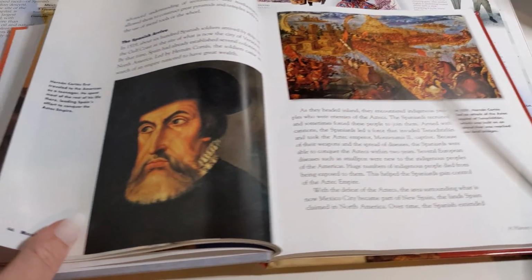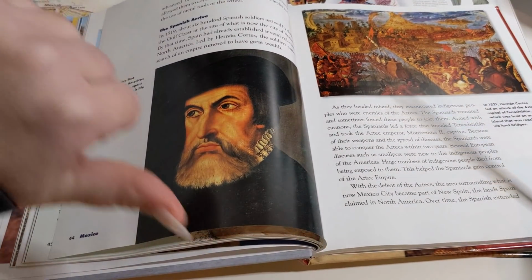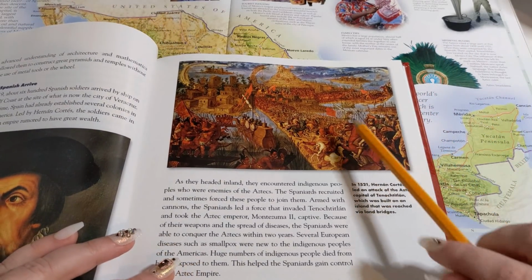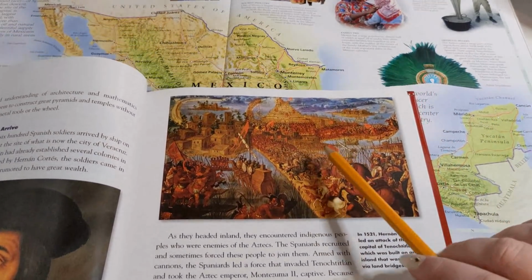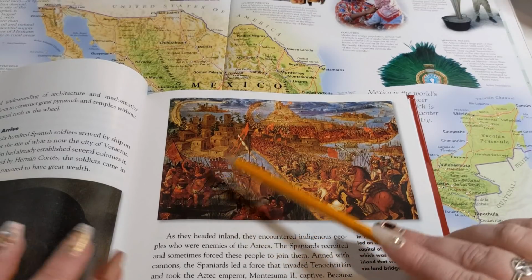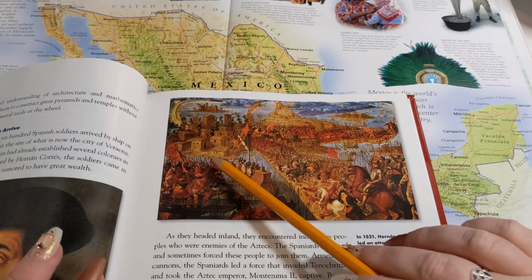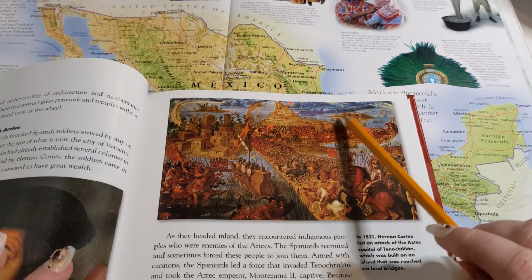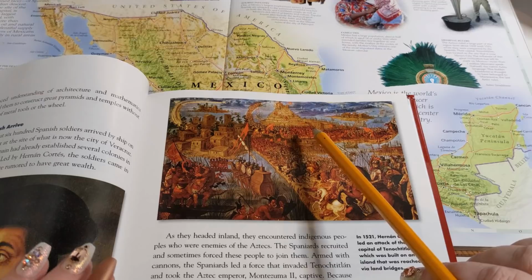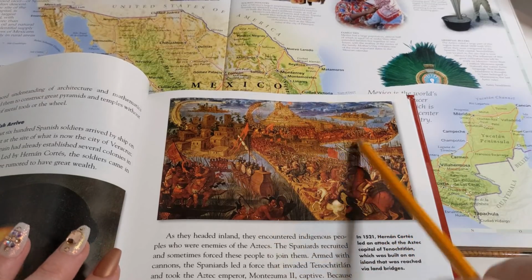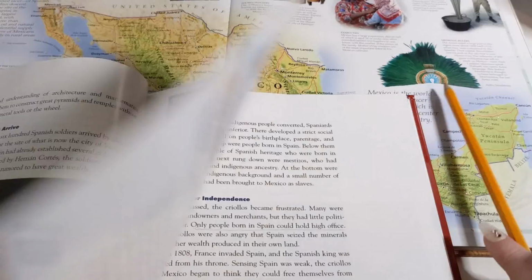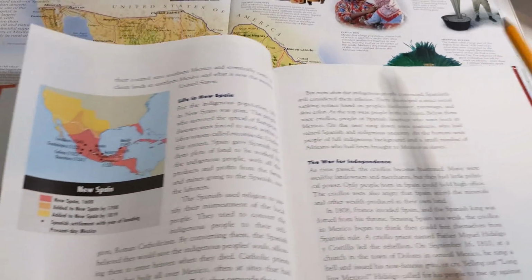Here's Hernan Cortez. Boo. And this is him attacking Tenochtitlan. What was interesting about it, like I said, is how the Aztecs made little islands on the water. The whole city was built on water. You can see some of the islands there. So technically Mexico City is built on top of a big lake. So the city's very slowly sinking, to be honest.